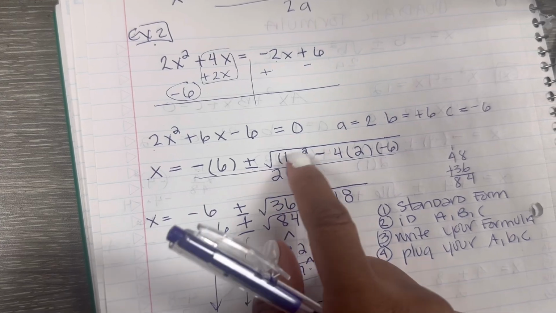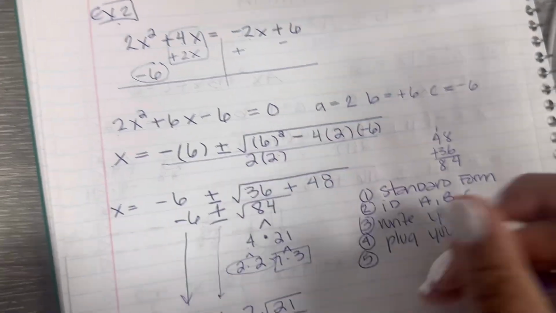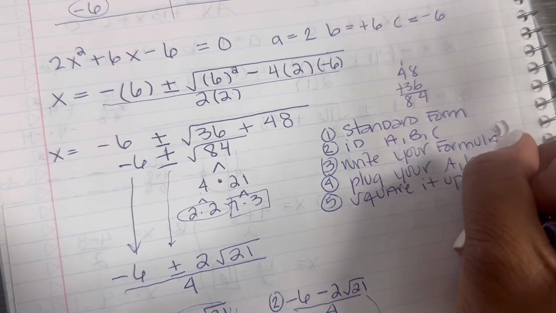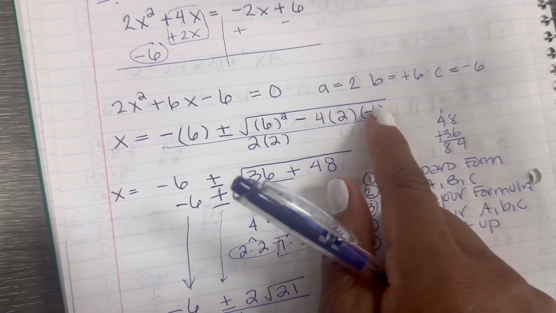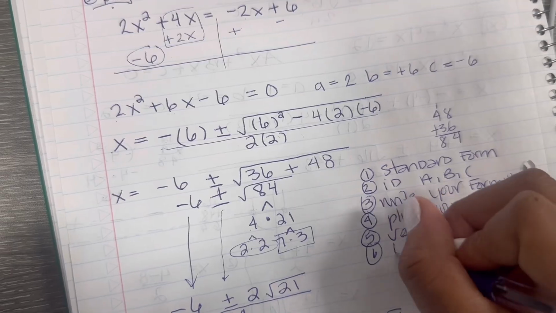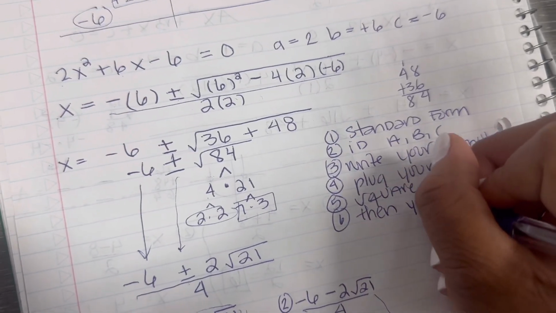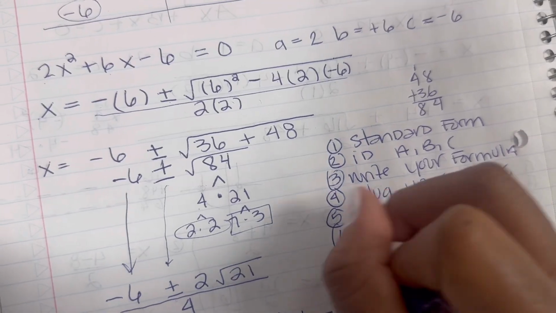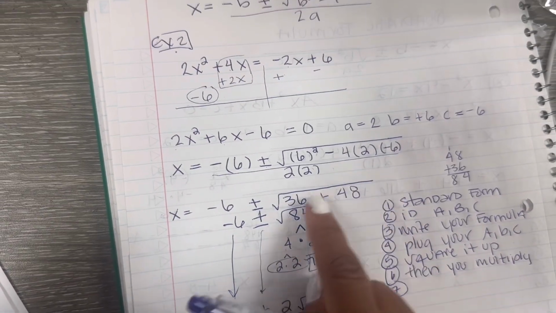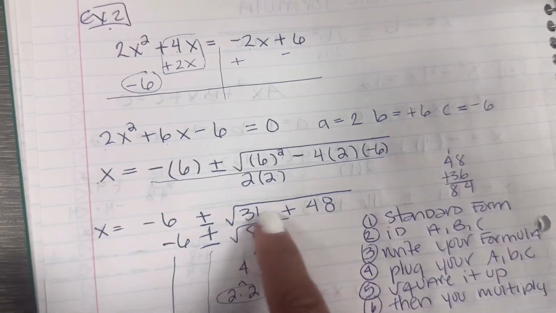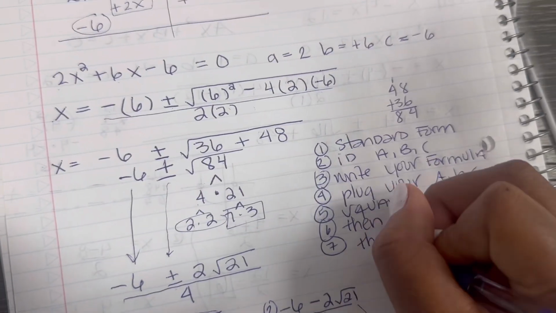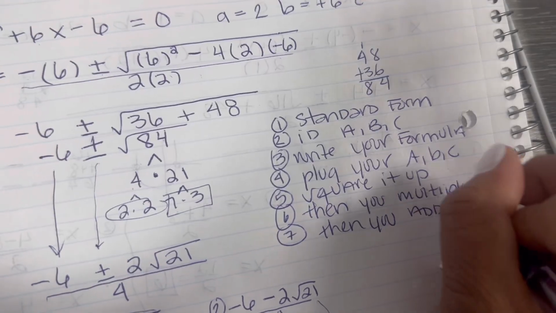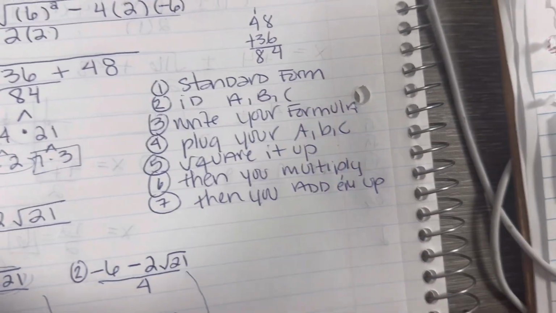Then you square it up, 6 squared. Then you multiply. Then you add them up.